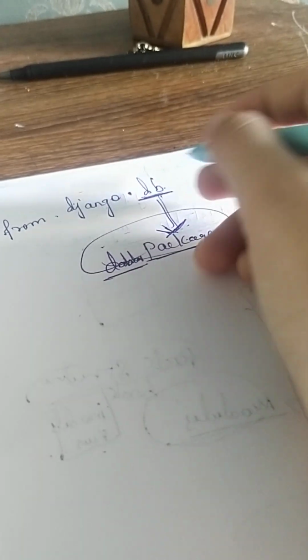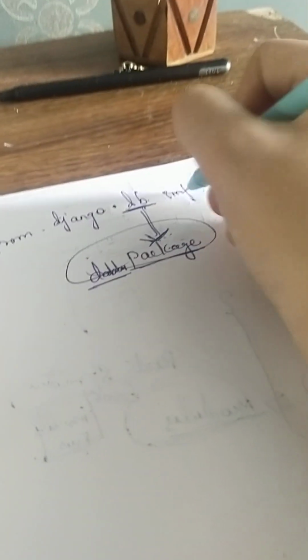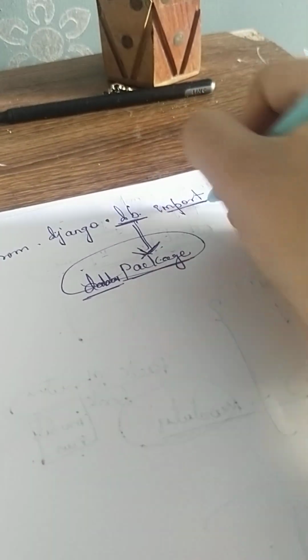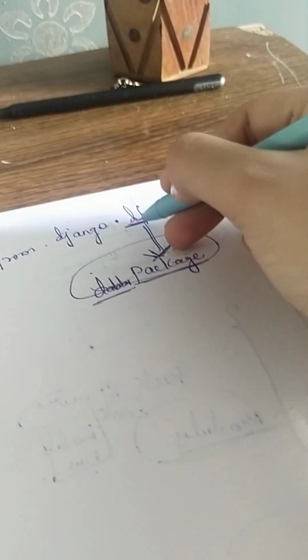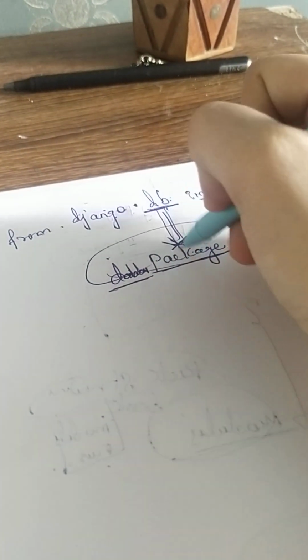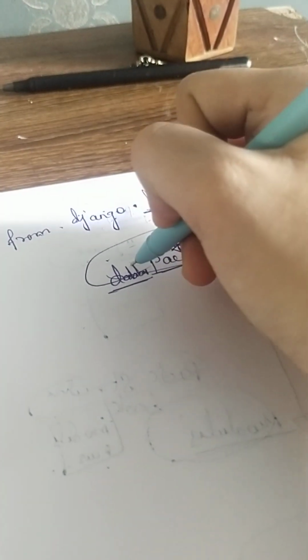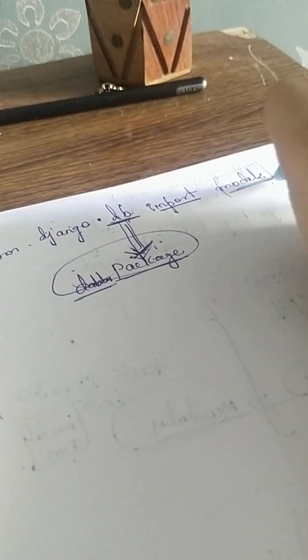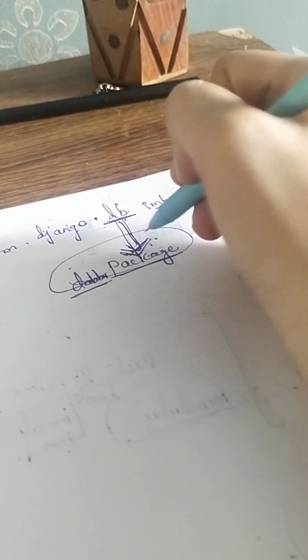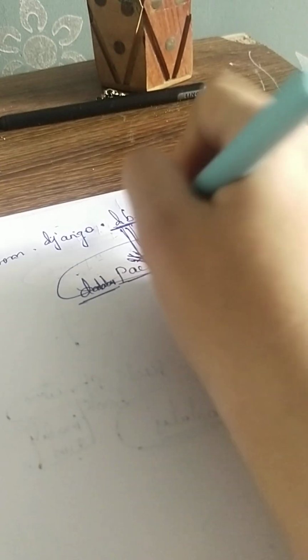So from Django.db you are importing models. You write it as from Django.db, from the Django framework, and db, which is the package that contains all the databases, import models. Models is the file that contains all the databases, and from this package you import models. I hope it makes sense. The package in Django that deals with everything related to the database is db.